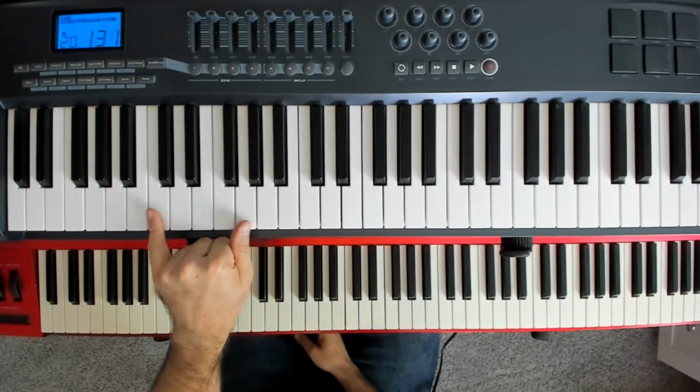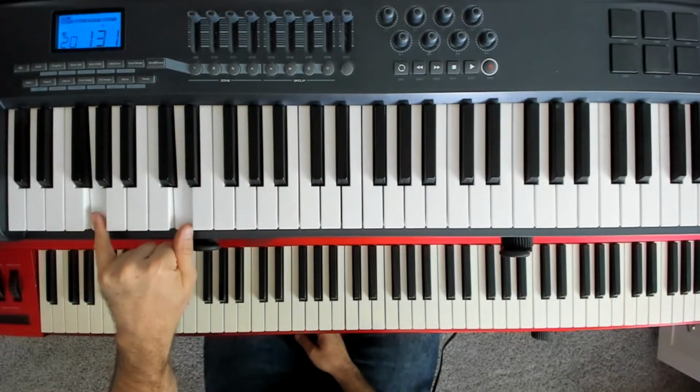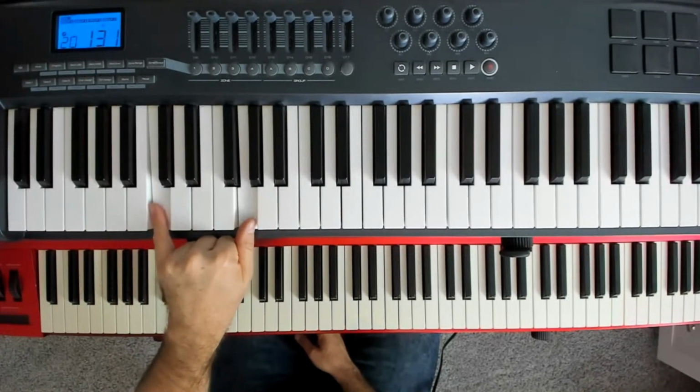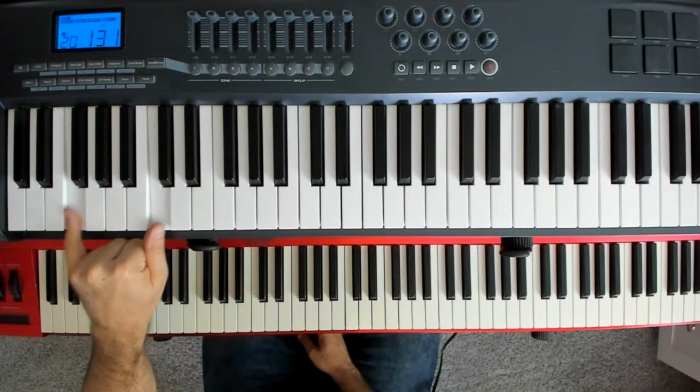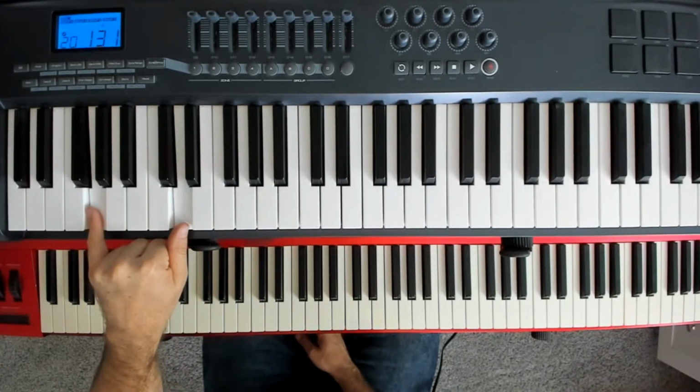Instead of doing the 1, then the 6, 4, and 5, I played 1, then I went to the 4, and then I went to the 6, and then I went to the 5.